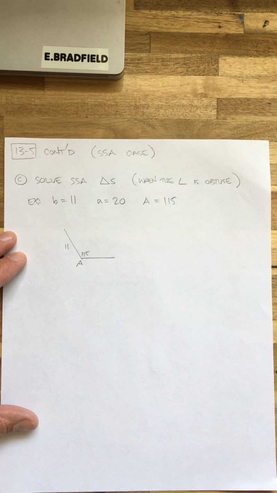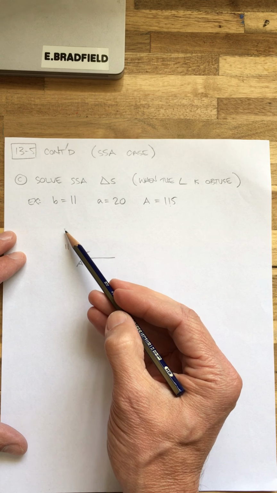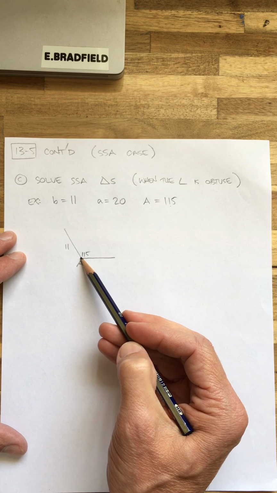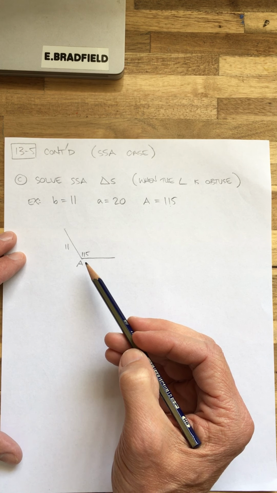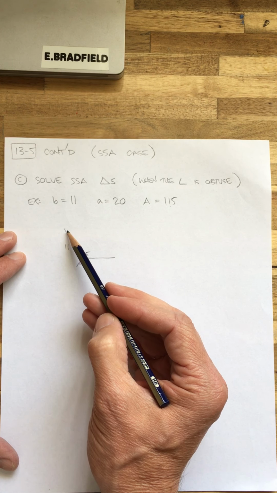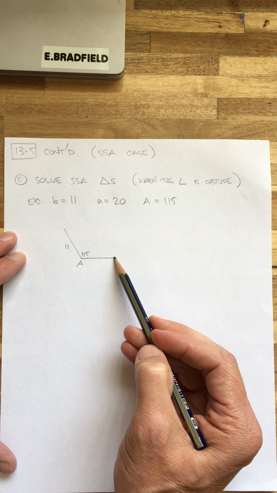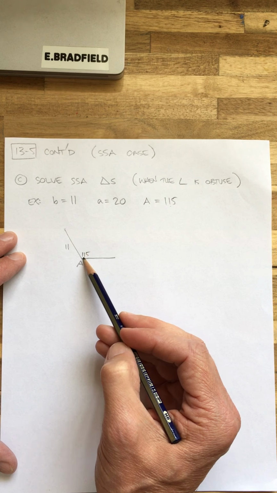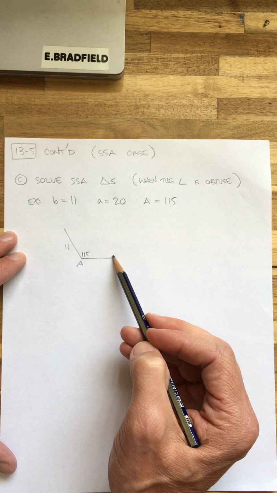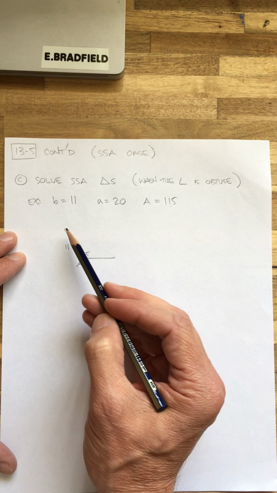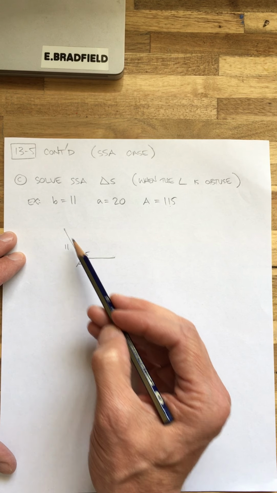Now watch this. Ready? If it takes 11 units to go from here to here, right? Would it take more units or less units to walk from here all the way over to here? I hope you said more, right? The distance from here to here is 11. Is it possible that the distance from here to here would be less than 11? No, it's impossible. So the distance from here to here has to be greater than whatever this distance is, okay?